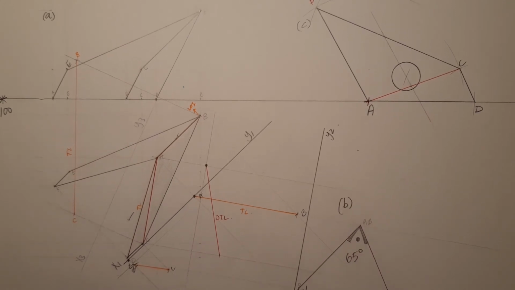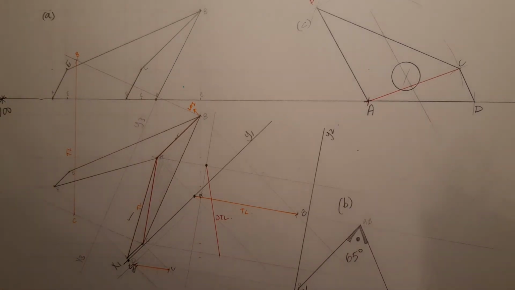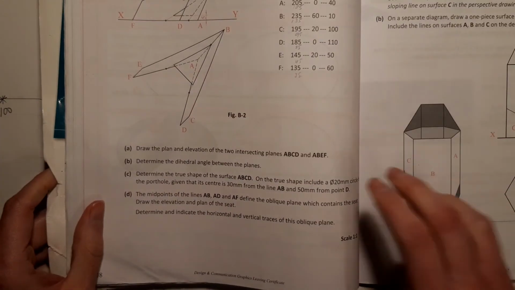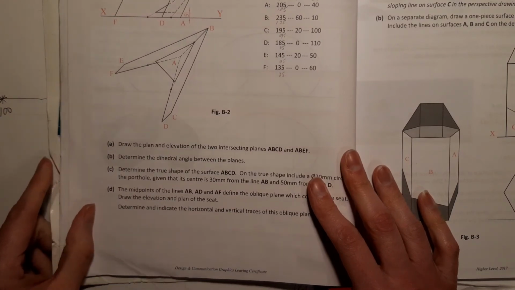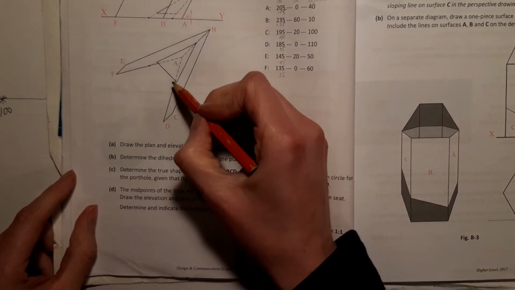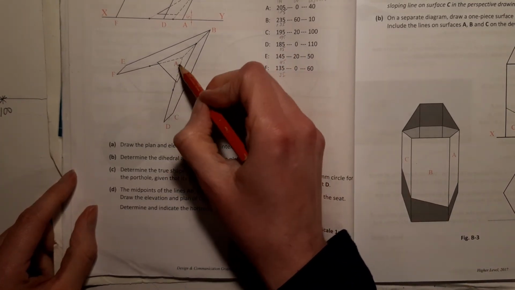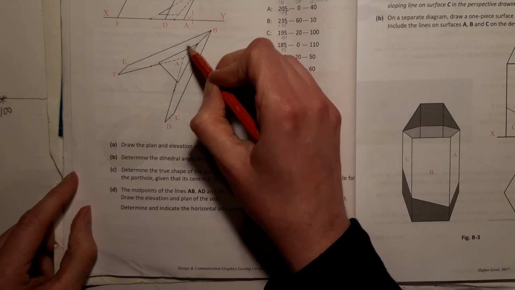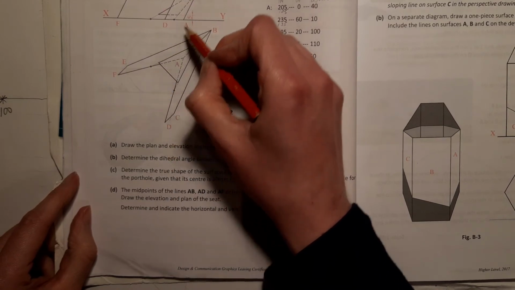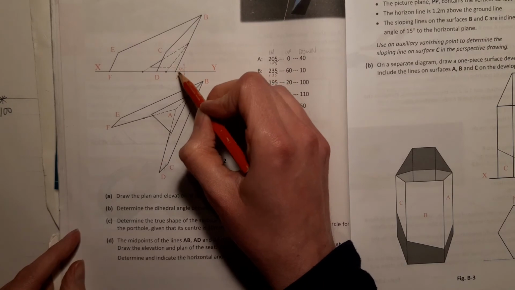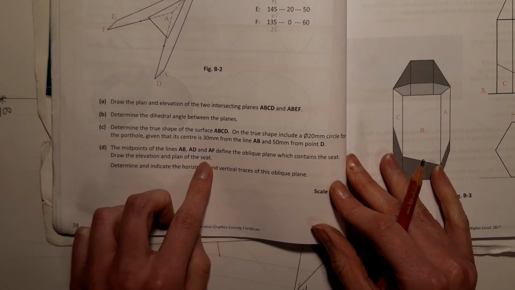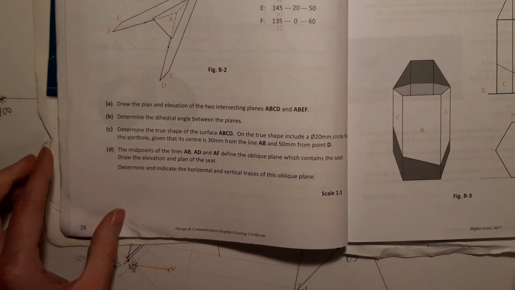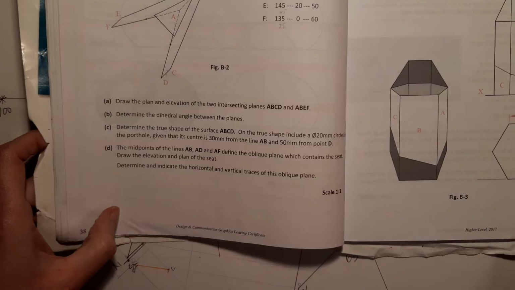So I'm just going to bring that into the focus now, and I'm going to move this light off it a little bit. Okay, so for part D of the question, you're told the midpoints of the lines AB, AD, AF define the oblique plane. So you can see here, there's the middle of the line AD, the middle of the line AF, and the middle of the line AB define a plane. You can see the plane there, and the plane is up 5 millimeters in elevation. You were asked to draw the elevation and plan of the seat, and then determine the VTH, the vertical and horizontal traces of that oblique plane.